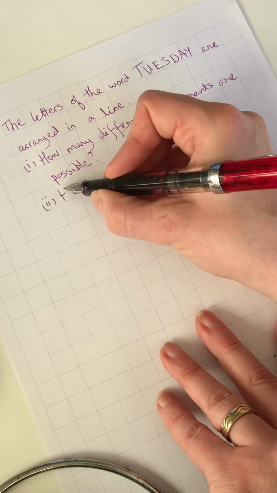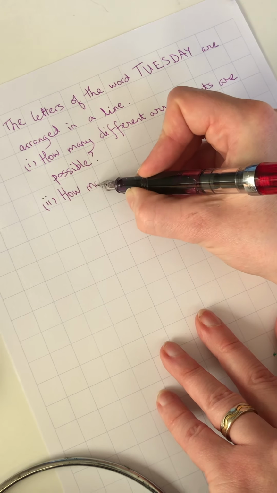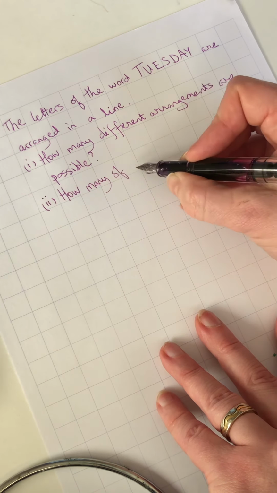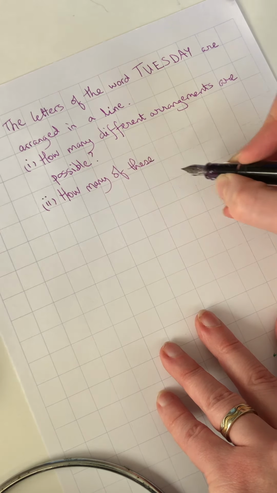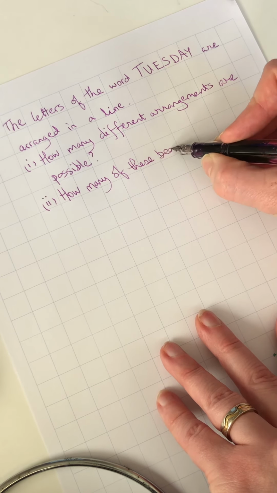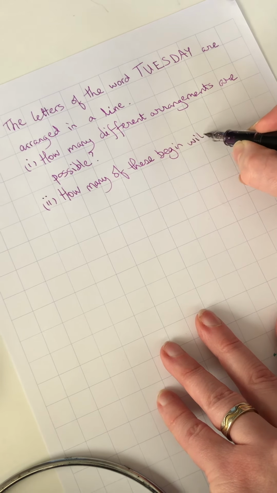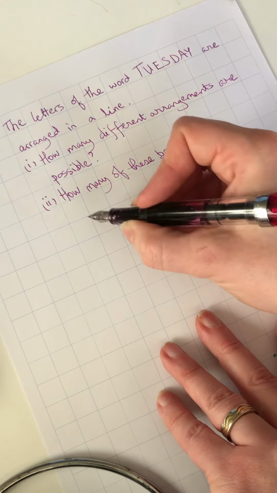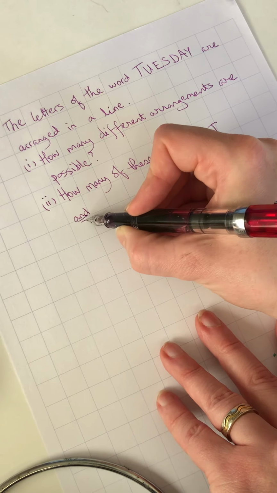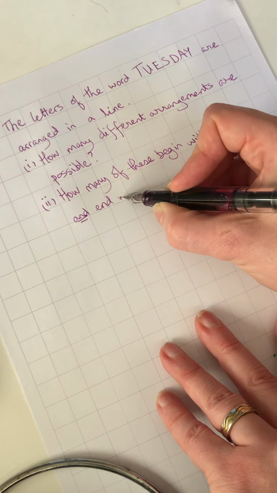How many of these begin with T and end with a vowel?